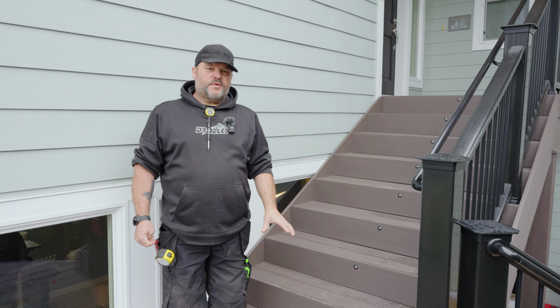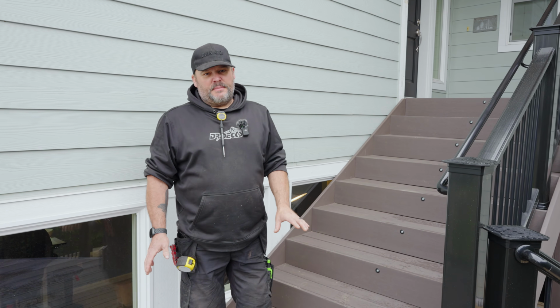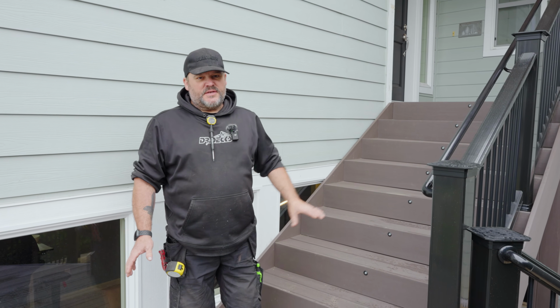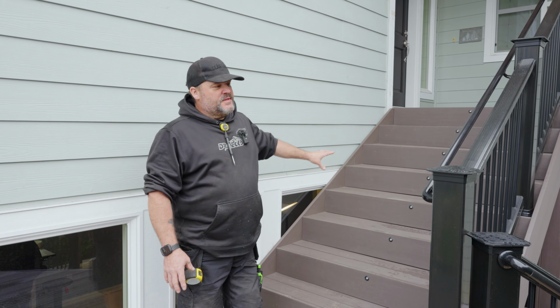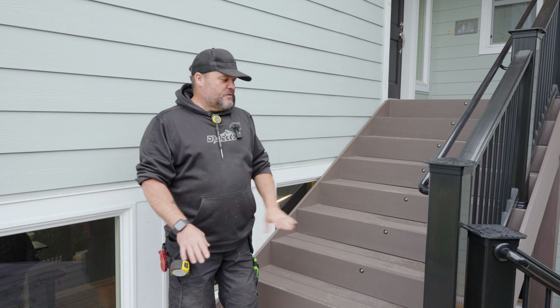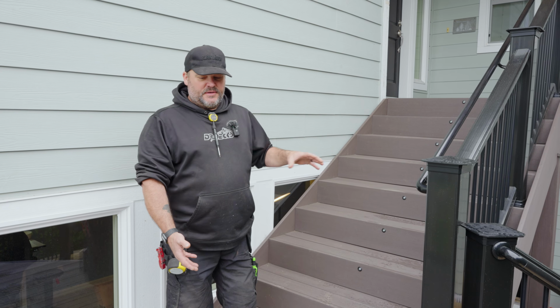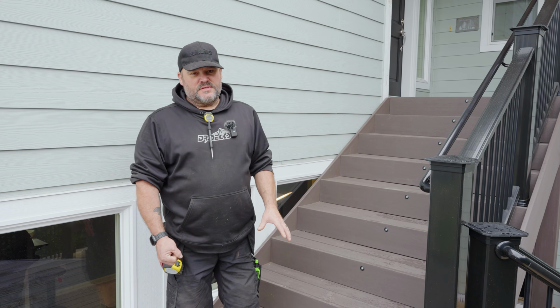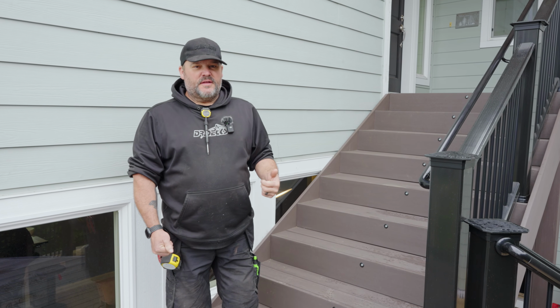On this particular project, we actually did have a framing inspection midway. So we actually framed this deck, had the inspection, then we decked this deck underneath the stairs, and then we attached the staircase to this deck once it was installed. We'll go underneath and take a look at that as well.